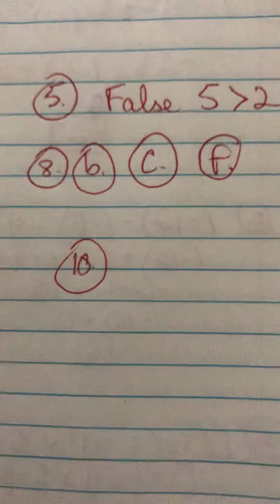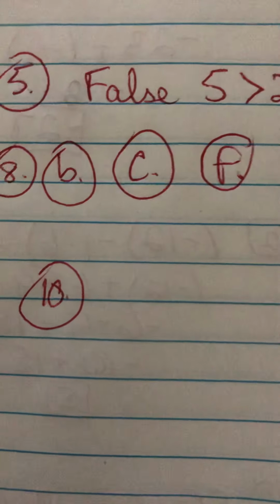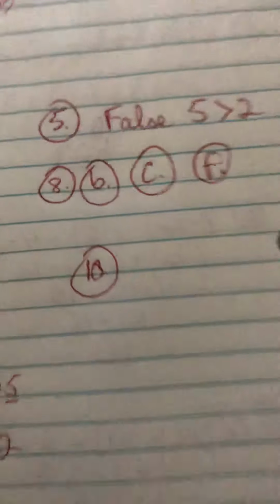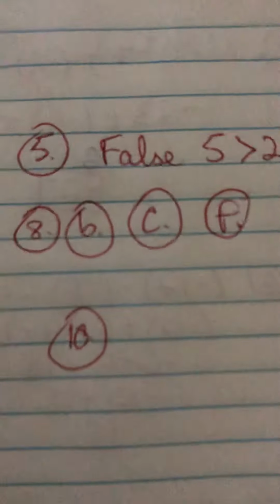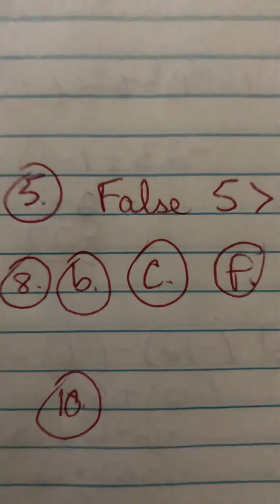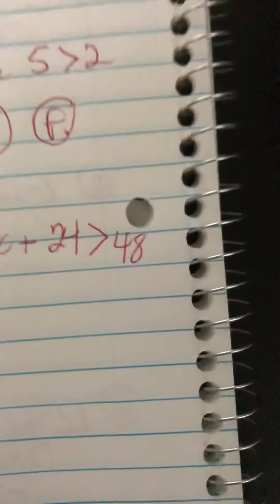Now number 10, the last one, guys. Last one for today. Then I will see you Thursday, but see you all on our Zoom meetings tomorrow. All right, number 10 says, think about what you know about solving this problem: 4x plus 24 is greater than 48.